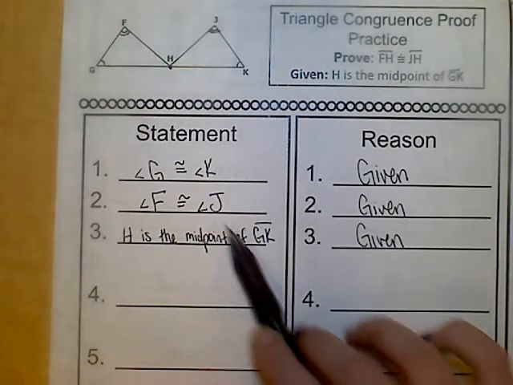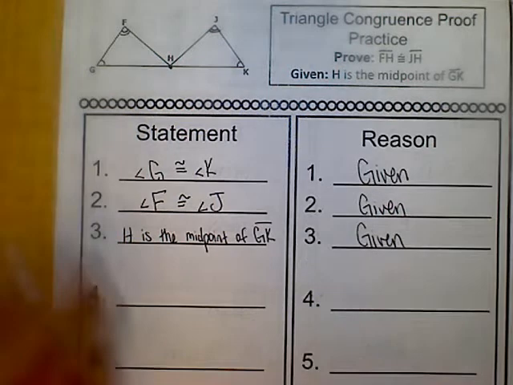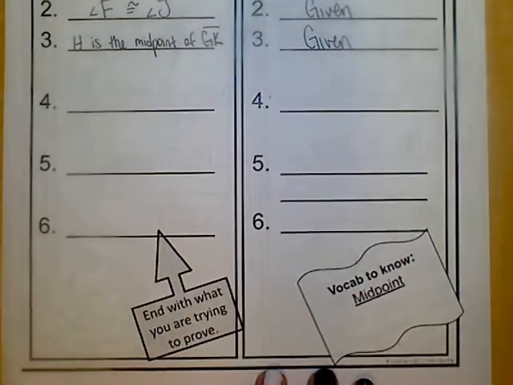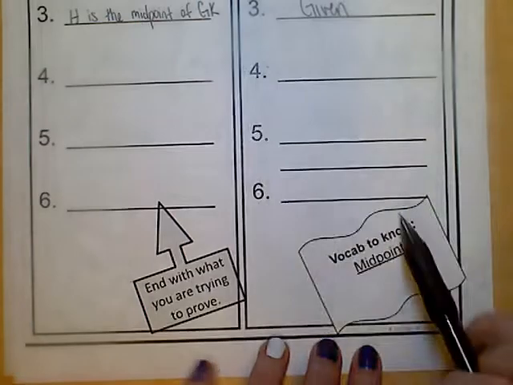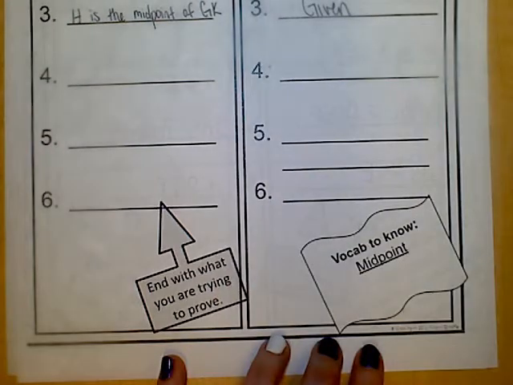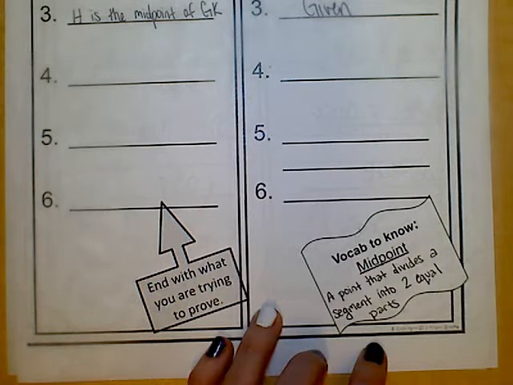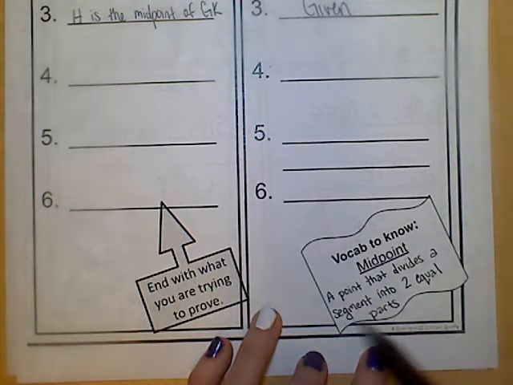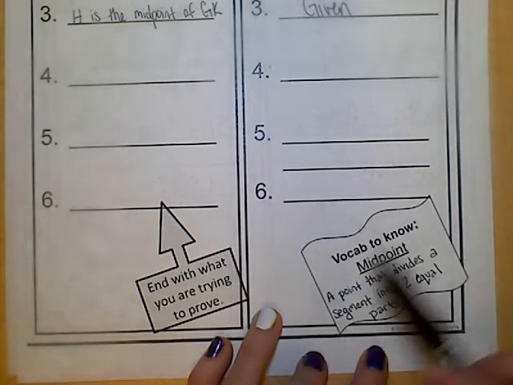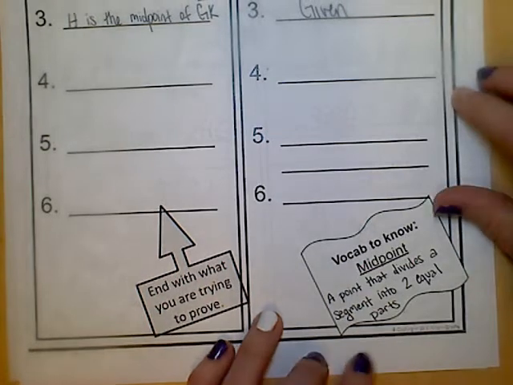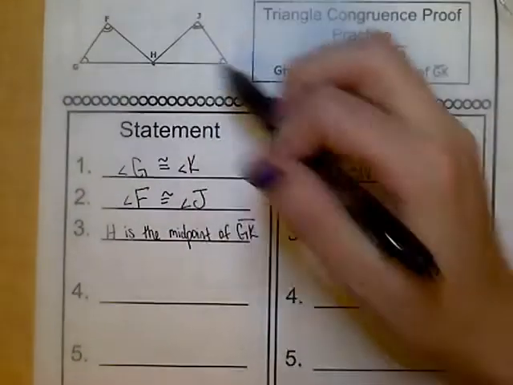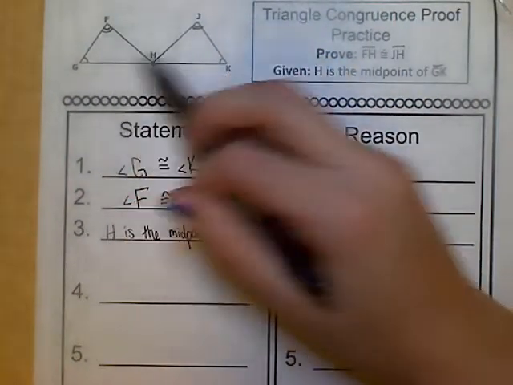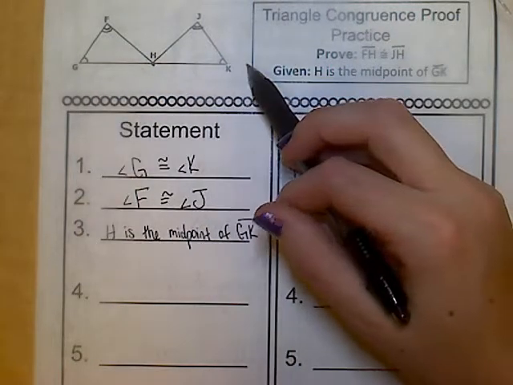Now midpoint is a nice vocab word. So let's write down what midpoint means. Midpoint is essentially splitting my segment into two equal parts. So I would write that down: a point that divides a segment into two equal parts. So essentially, this point H is splitting this whole line into two equal parts.